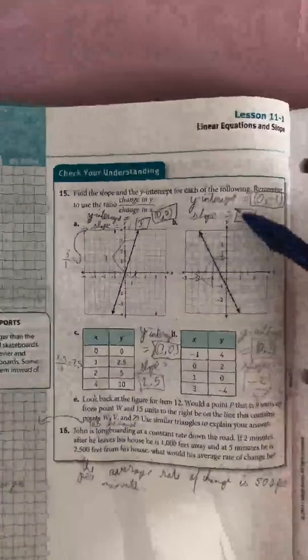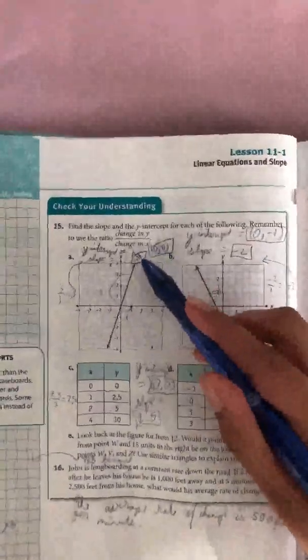So let's go to the next page, which is page 138, lesson 1-1 and activity 11. This is a check your understanding. Let's do number 15. Number 15 says, find the slope and the y-intercept of each of the following. Remember to use the ratio change in y over change in x.